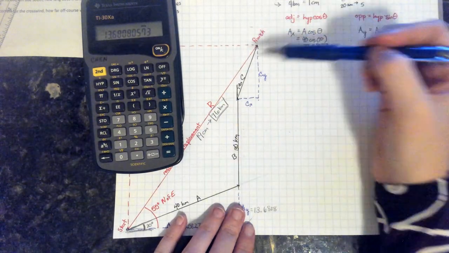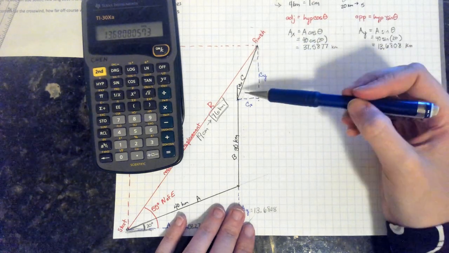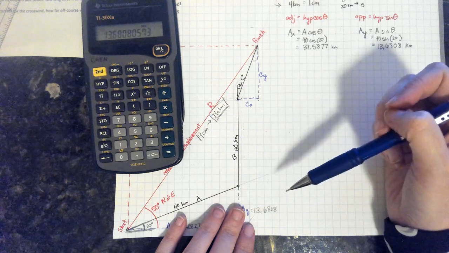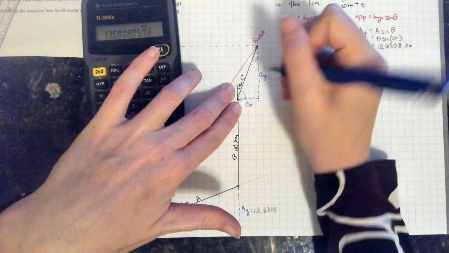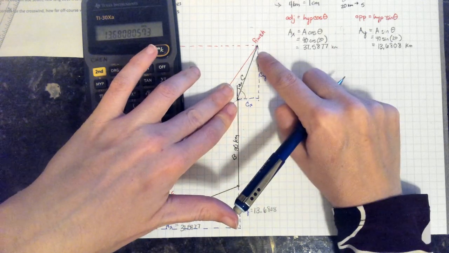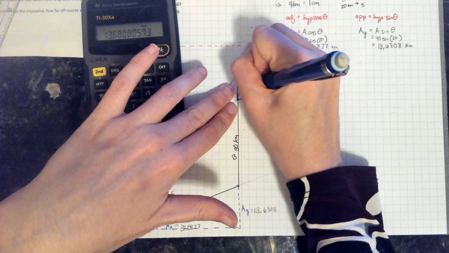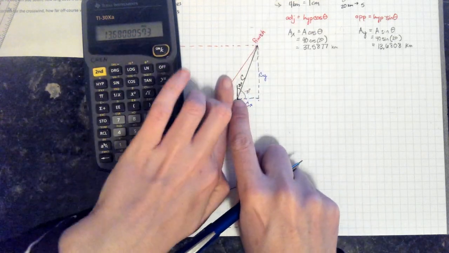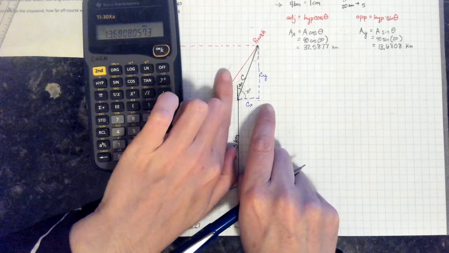So first thing we need to figure out is which angle corresponds to this 20 degrees. You can also change up the angle. If you don't want to use 20, that's fine. You could use 70, right? This has to be a 90-degree angle because this is horizontal and this is vertical.